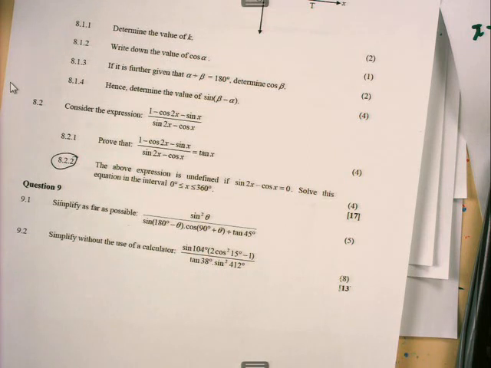Of course, I know you are not going to struggle to prove that one, but what's important now is 8.2.2. Now it says the above expression is undefined if sin 2x minus cos x is equals to 0. Solve this equation in the interval 0 to 360. It's very important.